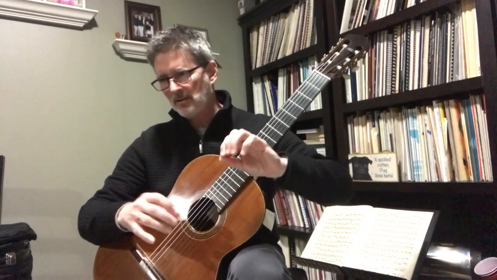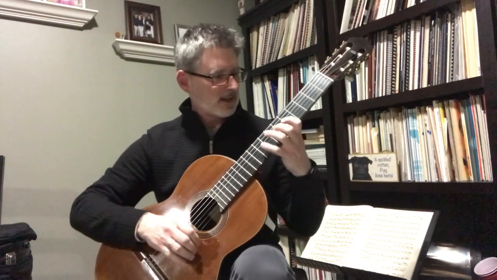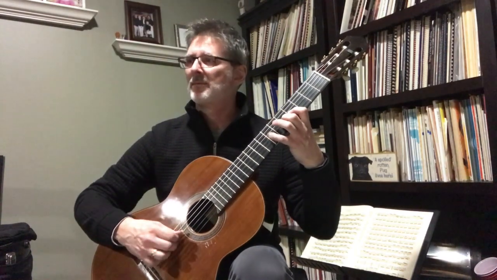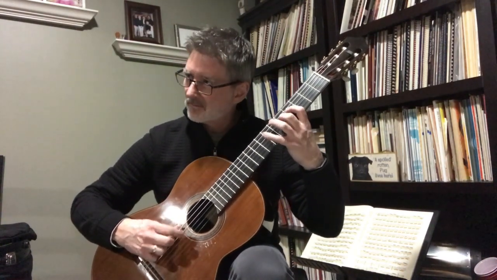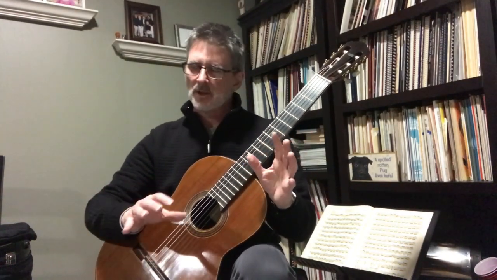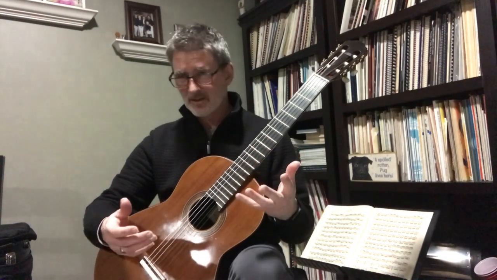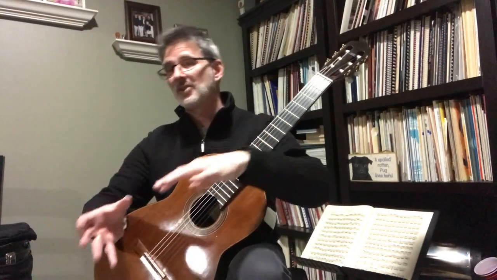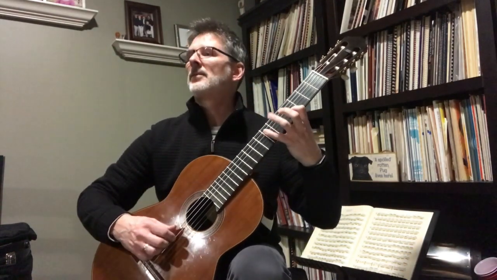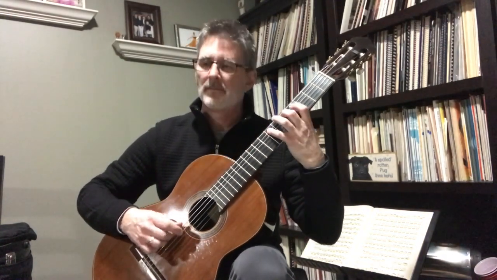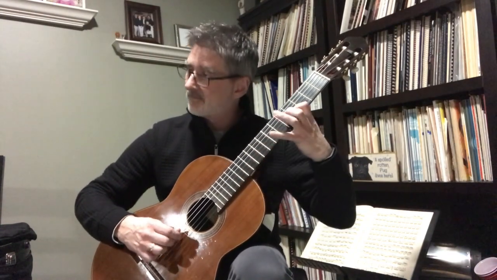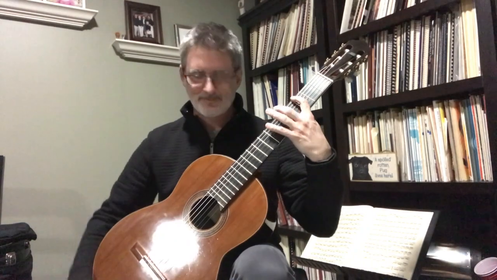Stringendo is pressing faster and getting tighter. I think of that maybe more in a little passage that repeats a lot. Something along those lines. Rubato is a deliberate speeding up and slowing down, a push and pull on the tempo to make it something more expressive. So it's usually both going faster and slowing down as we go along. Etc.